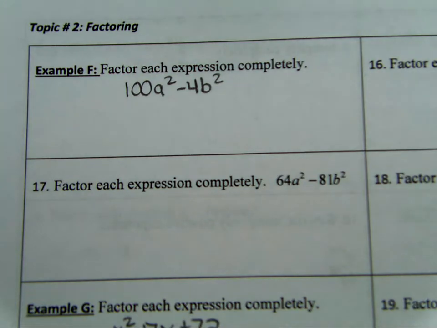Hey guys, in this video I'm going to be going over the factoring examples in the Precalc Advanced Summer Packet. So the first one, example F, says factor each expression completely.